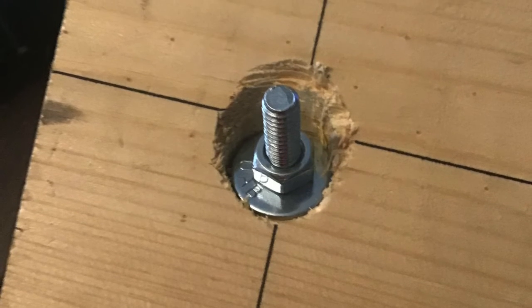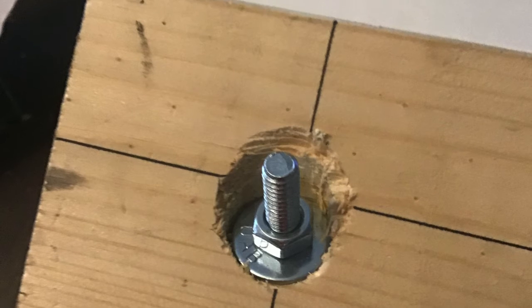That was funny. Okay, so that's kind of a problem, right? That's a lot of excess bolt.